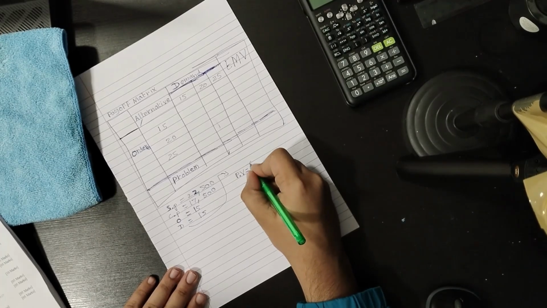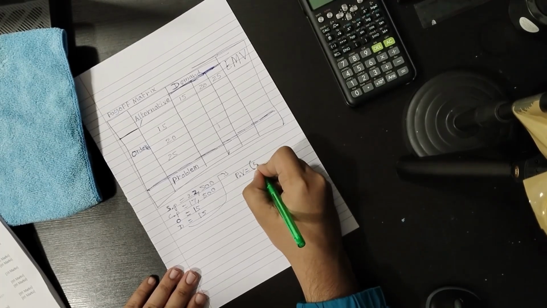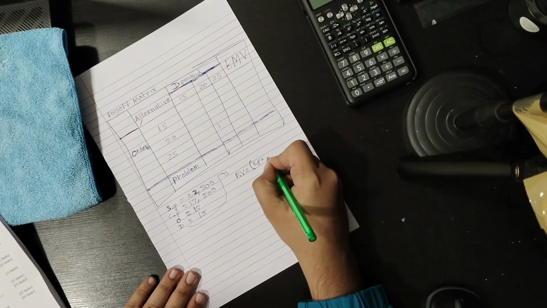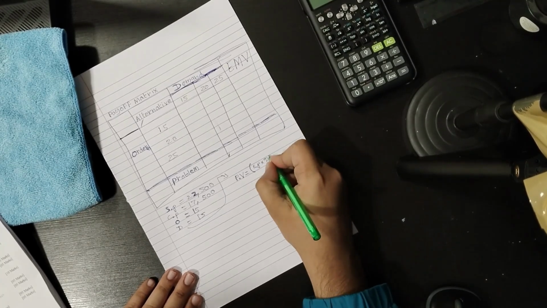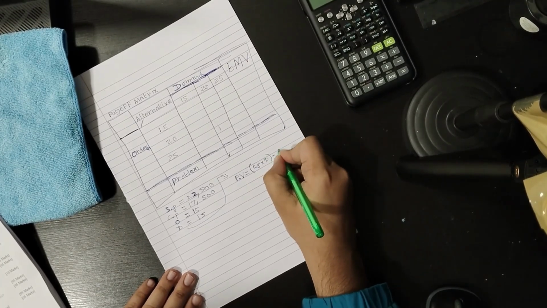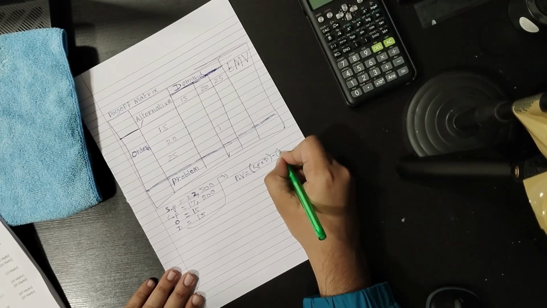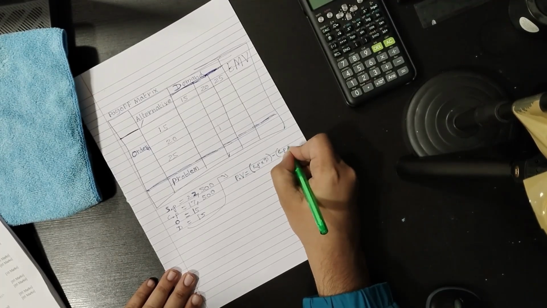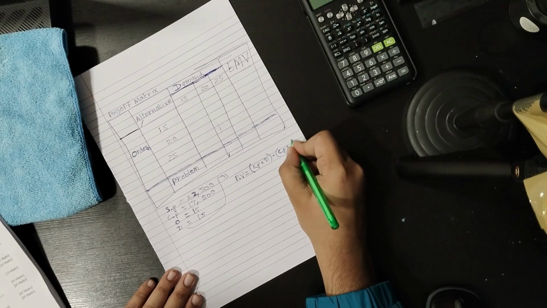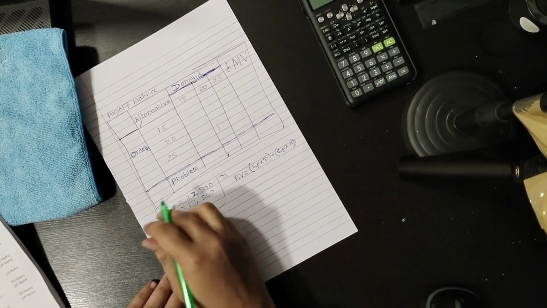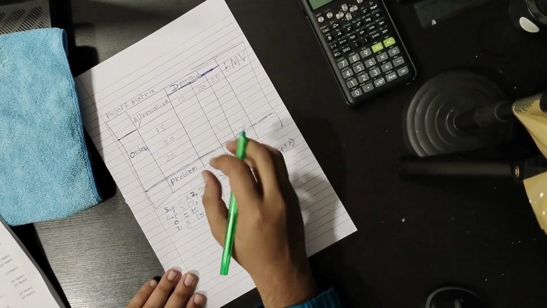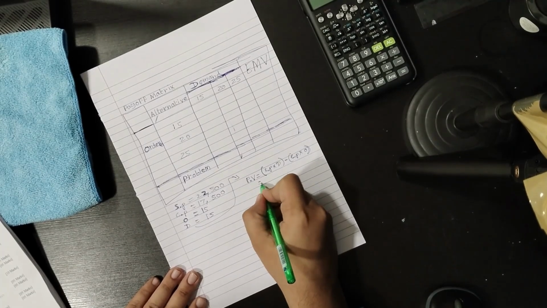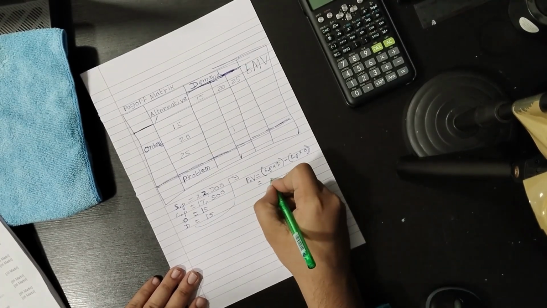Now this is a formula: selling price into demand minus cost price into order. Remember this, you have to remember all of this. All of this is very important. Into, now let's do this.